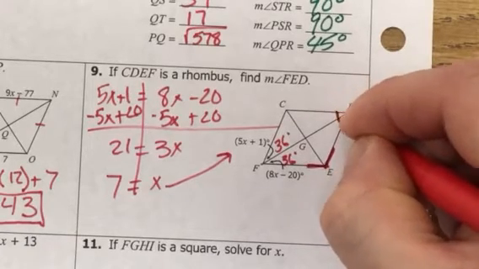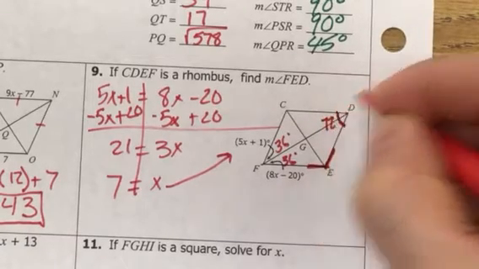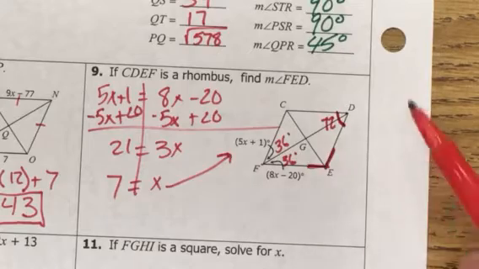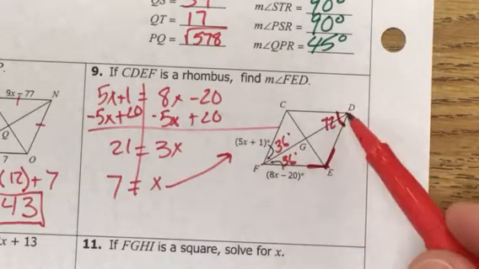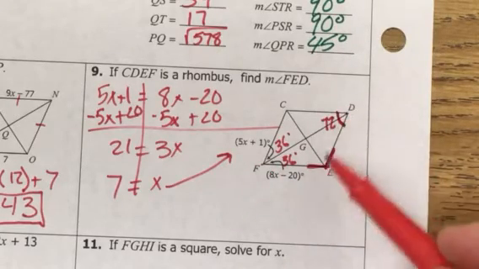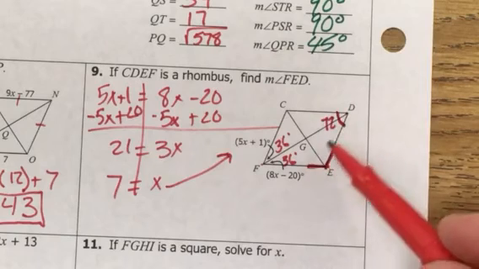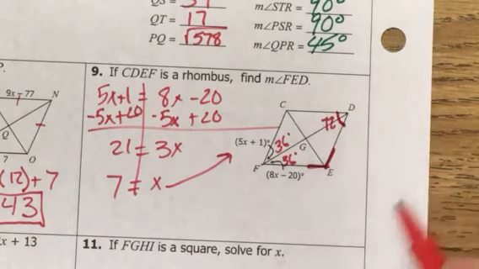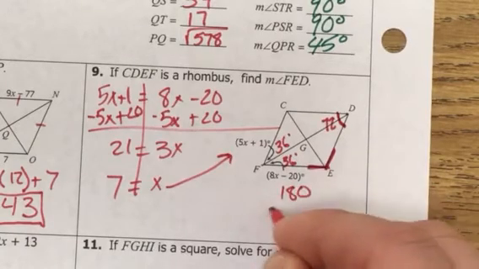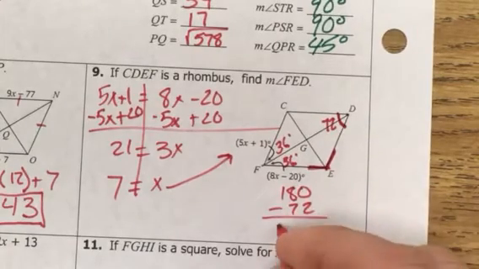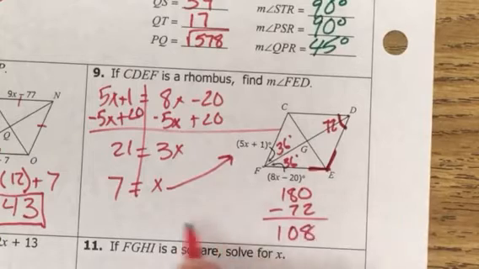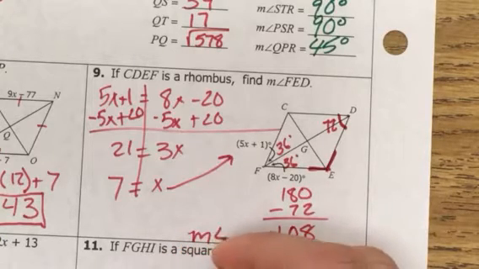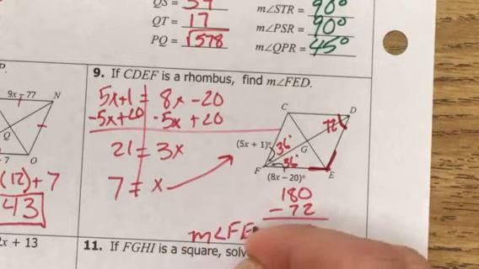Opposite angles are congruent, so I'm going to go ahead and say 72 degrees up here just to help us see it. Opposite angles are congruent. Now consecutive angles would be supplementary. So finding the angle that they've asked for, FED, we're going to take 180 minus 72, and I'm going to be left with 108 degrees for the measure of angle FED.